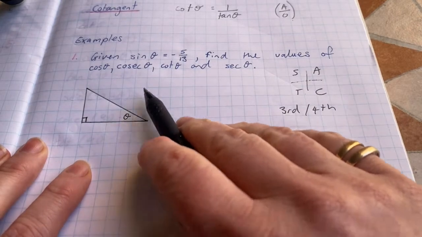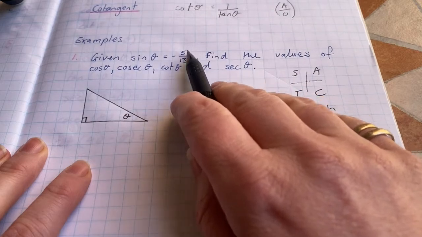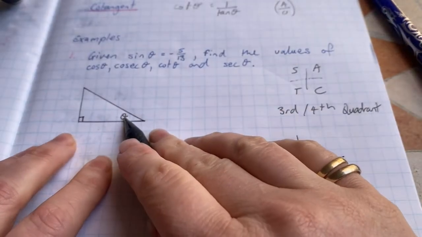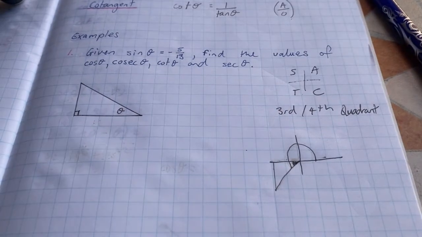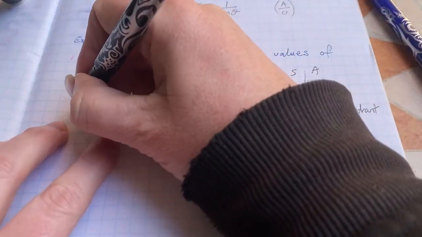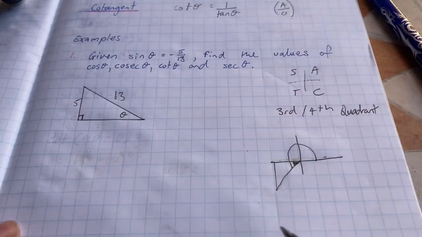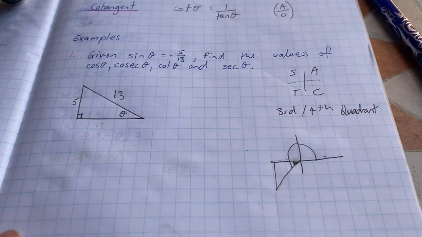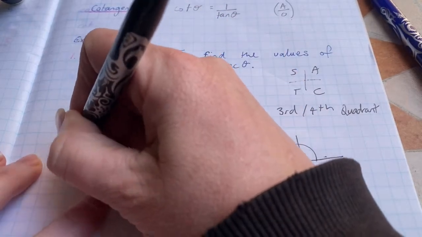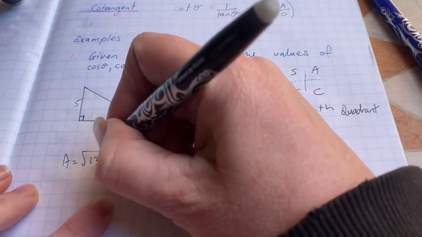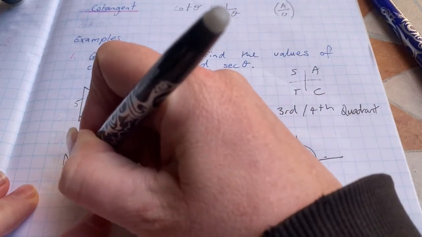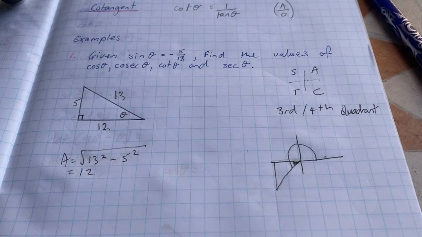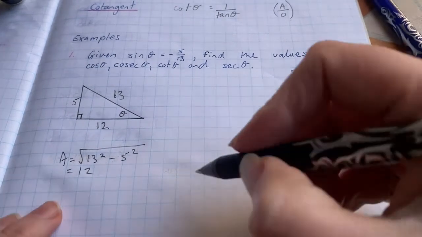Now, if this is my theta, then my sine is -5/13. Now, don't worry about the negative at this point. If this is our angle, then the side opposite will mark as 5, and the hypotenuse will mark as 13. So opposite over hypotenuse. The negative will work out in terms of which quadrant we're in. Now, to find the adjacent side, we just do a bit of Pythagoras' theorem. So 13 squared minus 5 squared, and that gives us 12, once we take that square root. So the adjacent side is 12. Now we can use that to find out our answers.